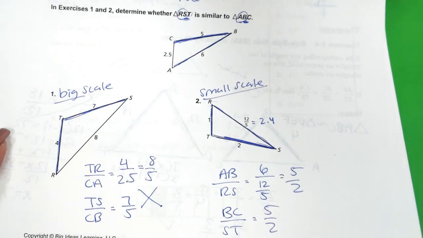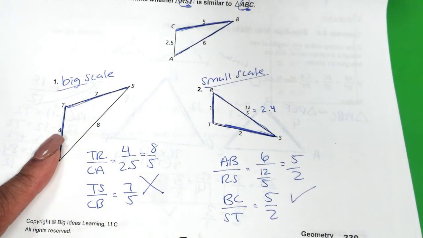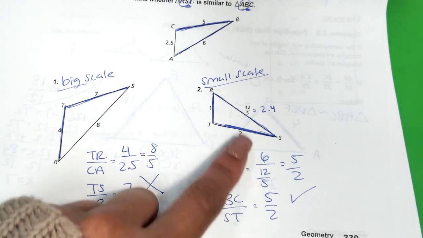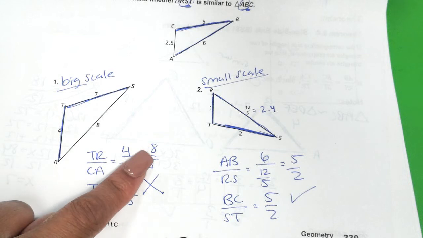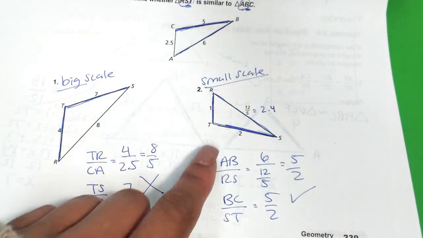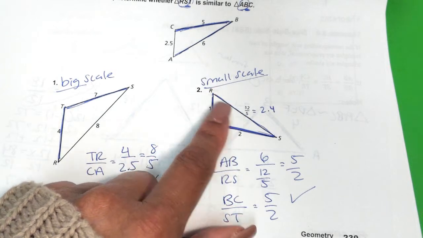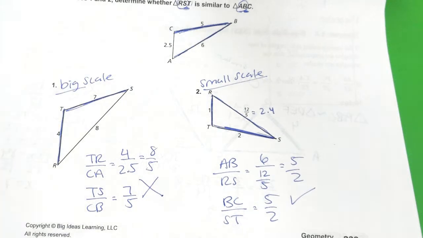These have matching scale factors, so these are similar. Okay, so this is where you're taking scale factors to see if things are similar to each other. These did not have the same scale factor, and these did. And note, this one was scaled smaller, this one was scaled bigger. Okay.